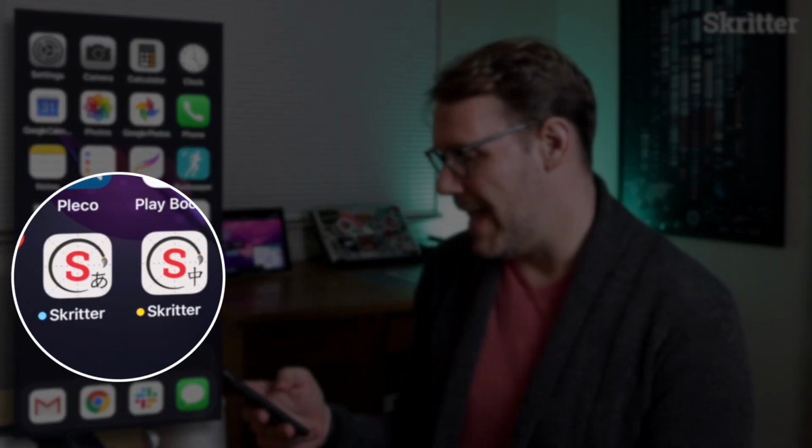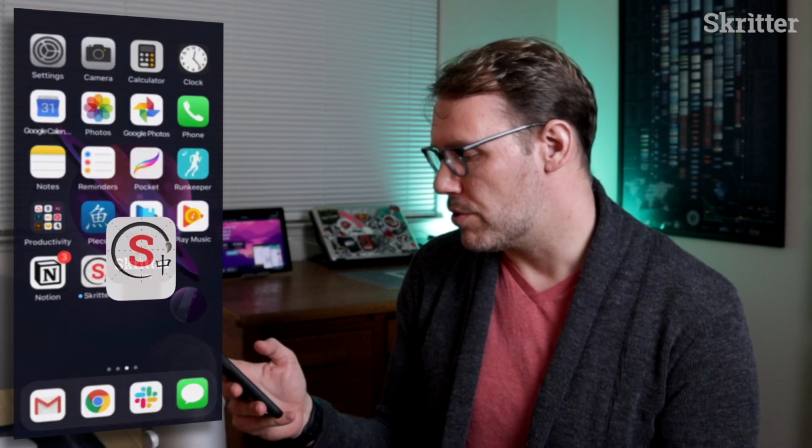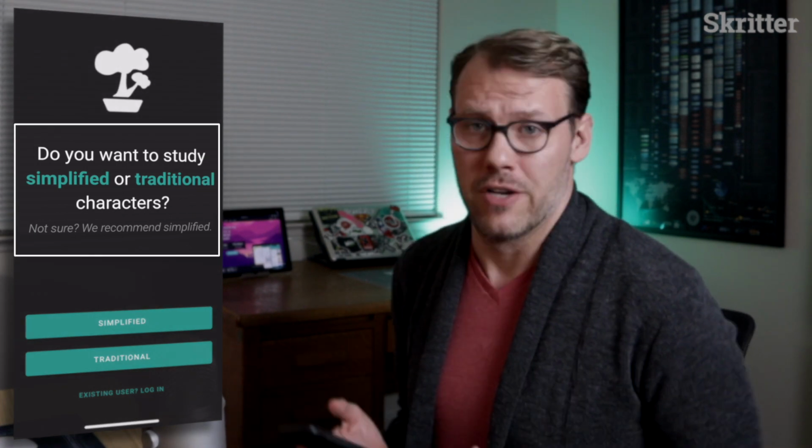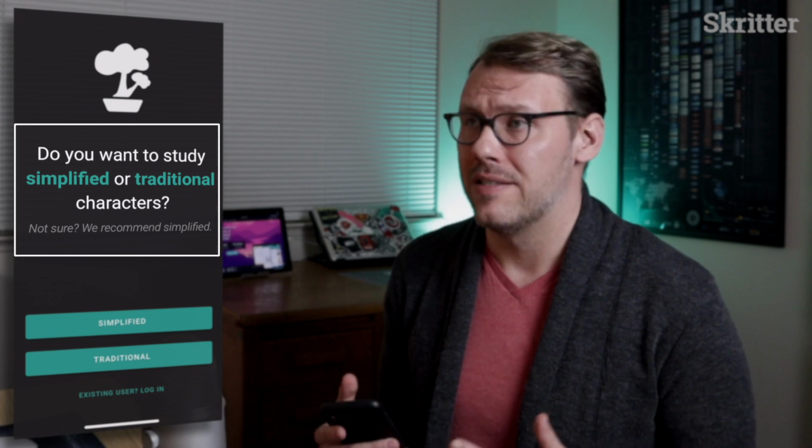Now you've downloaded the application from the store and it's time to open it up. And if you're using the Skritter Chinese application, the first thing it's going to ask you is, do you want to study simplified or traditional characters? Now, if you're not sure, we recommend simplified characters. Simplified Chinese is used in China. It's recognized as a language in the UN. More often than not, this is going to be the default. This is going to be what you want to study. If you are interested in Taiwan, you're potentially going there, you're studying traditional characters, we have that option as well.